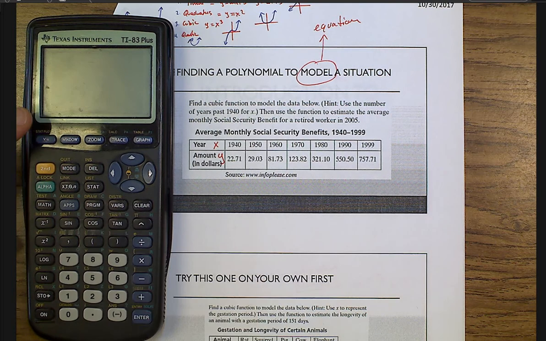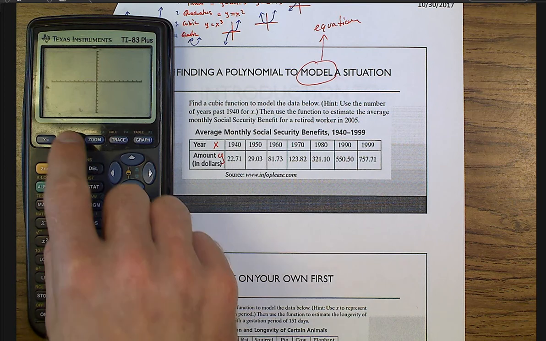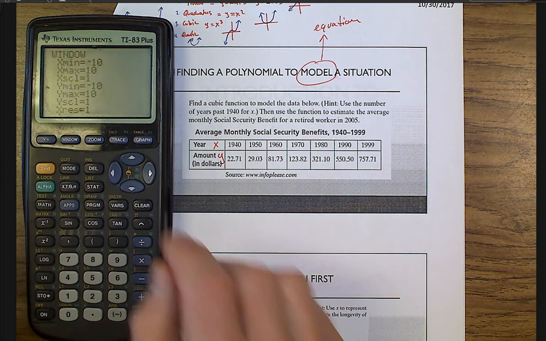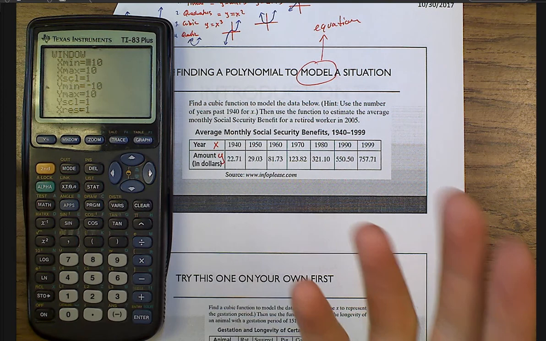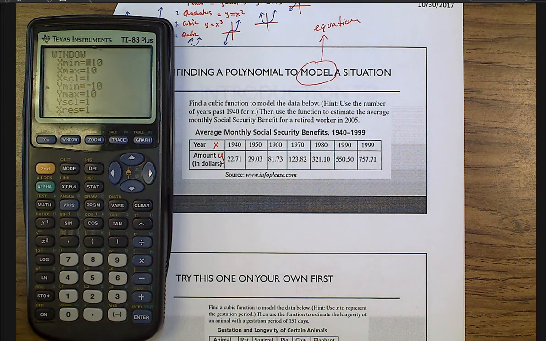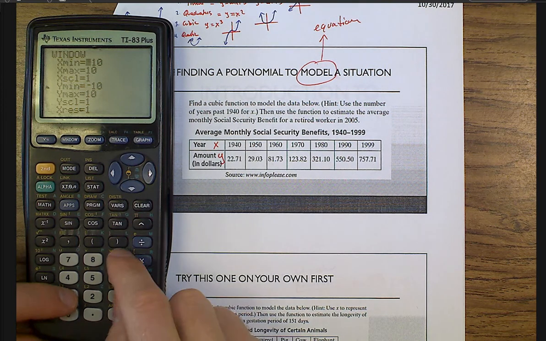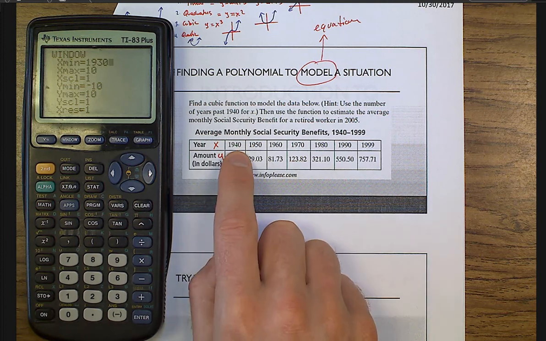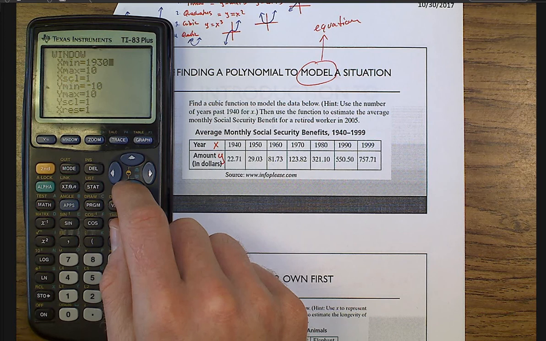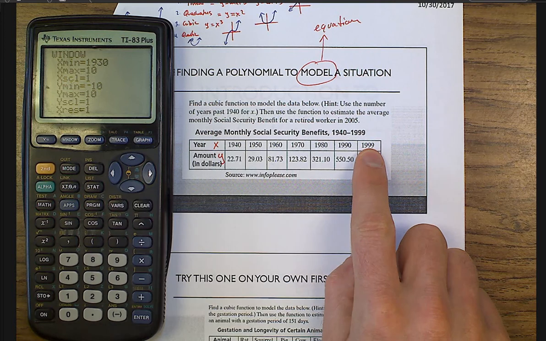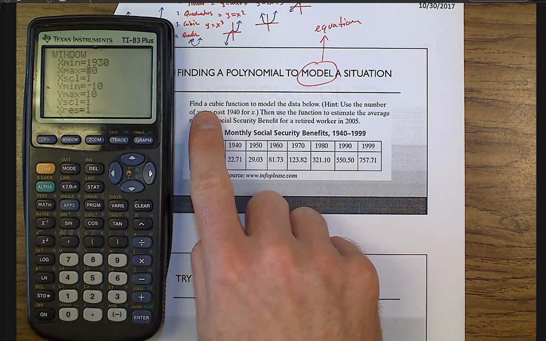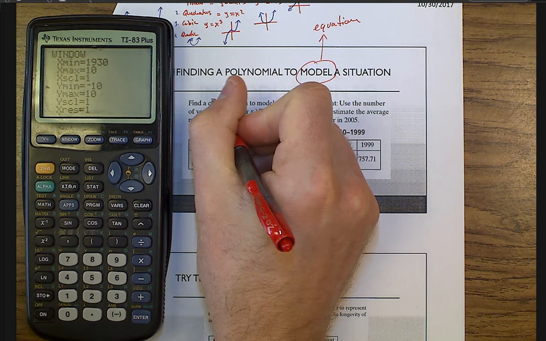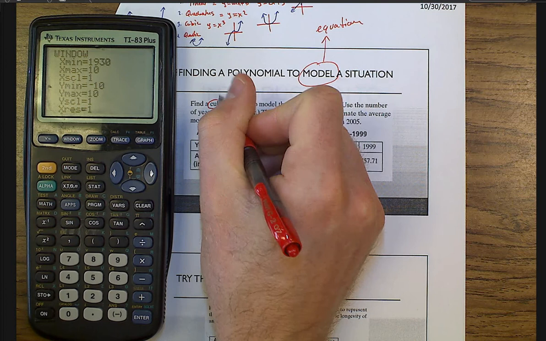If you hit graph again, nothing's going to show. So let's adjust our window. What do we want our x min to be? Let's make our x min be 1930, because our minimum amount is 1940, right? Our x max, the question says find a cubic function. So cubic function, that's important. Cubic means of degree 3.